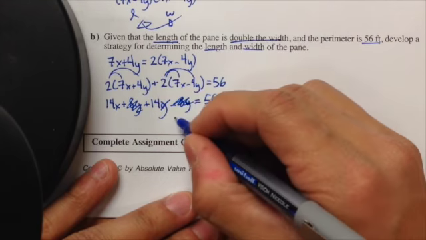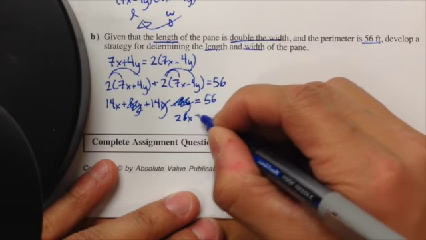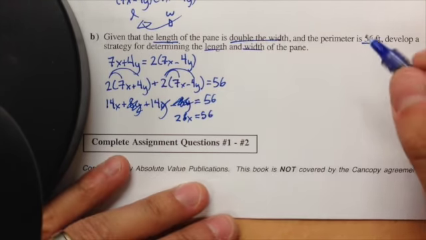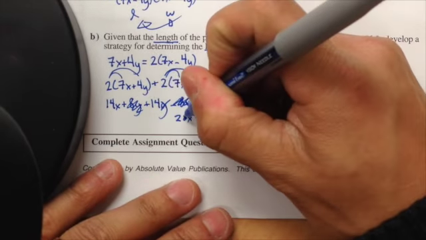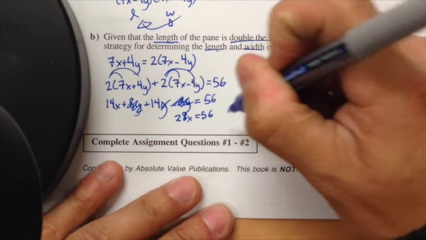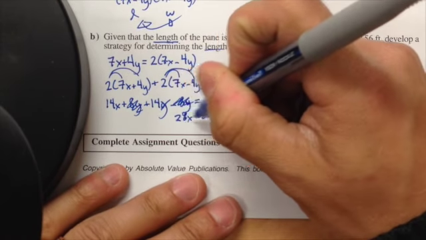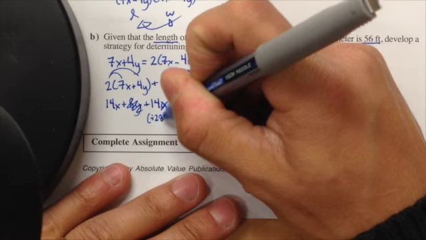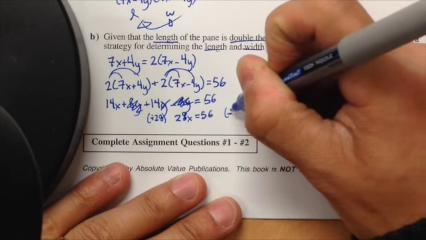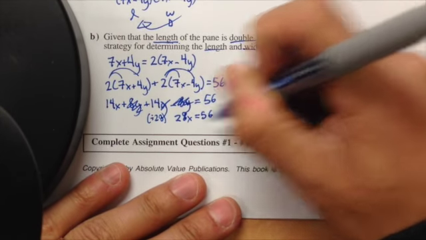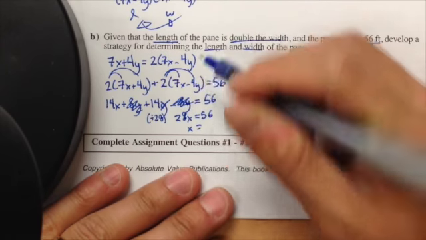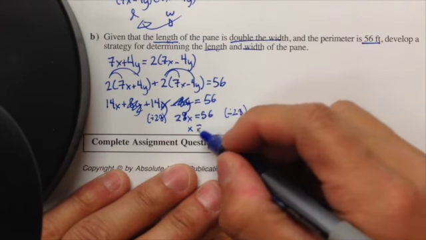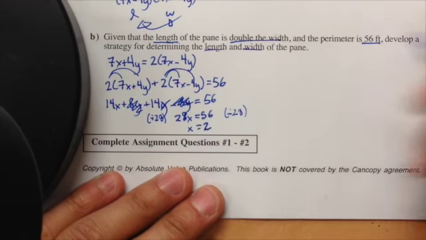And so what I'm left with is 28x is equal to 56. If I divide both these terms by 28 in order to get x by itself, then I'll be able to solve for x. So 56 divided by 28, x is going to equal 2.